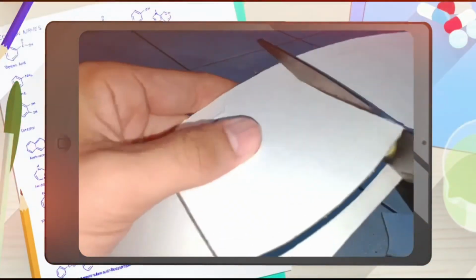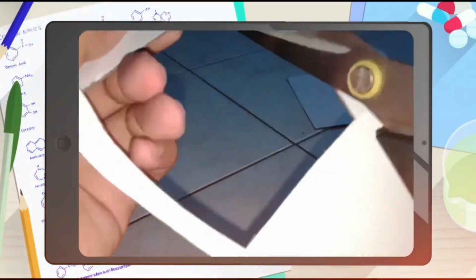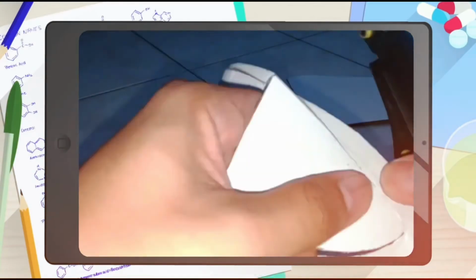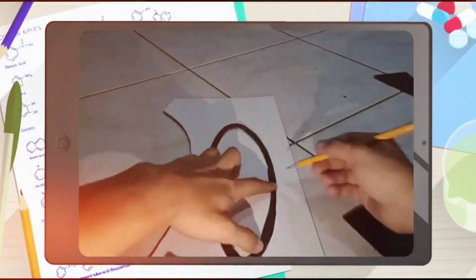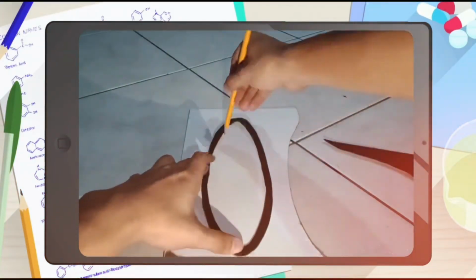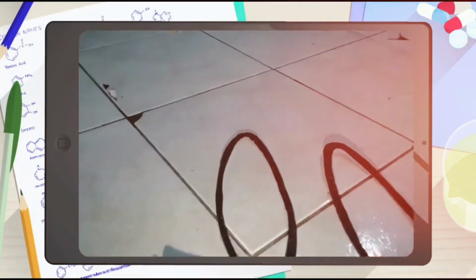Also, cut the centerpiece to form an orbit shape, and do the same procedure until you gather 3 orbits. And now, we finally have the 3 orbits.